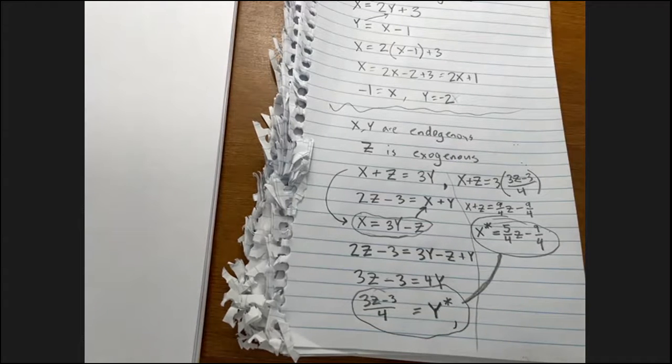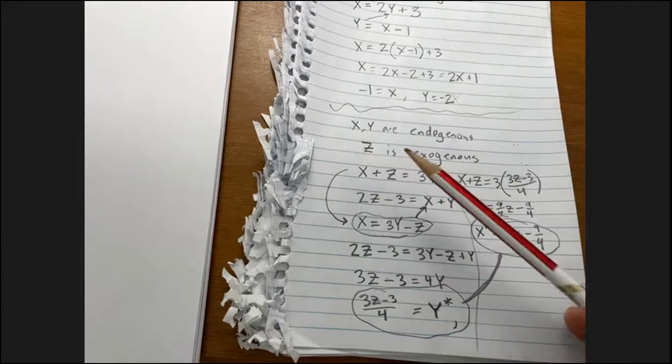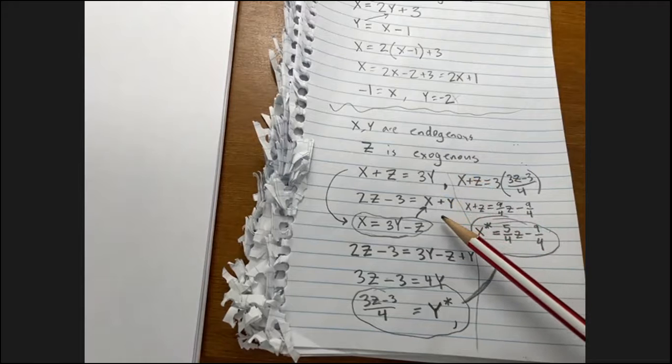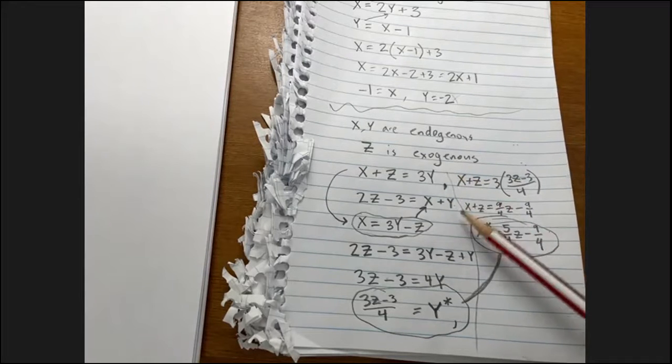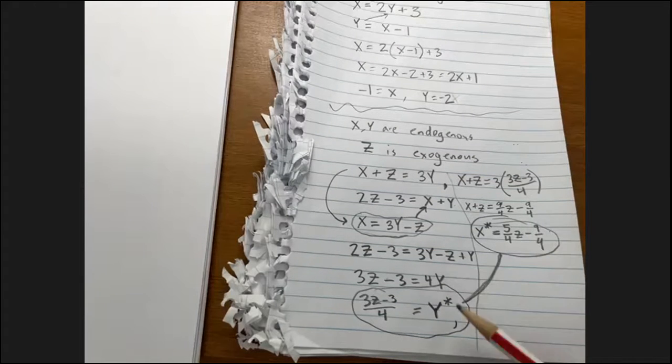Okay. So what I just did is I gave you a model where there were two endogenous variables and one exogenous variable, and there were two equations. The model consists of these two equations, and I said solve it. What does it mean to solve it? It means to find what y star is in terms of exogenous variables, 3z minus 3 over 4, that's an answer. And then I solve for x in terms of exogenous variables. 5/4 z minus 9/4 is the answer. You guys think you could do something like that on a homework or a quiz? I think you could. Good.